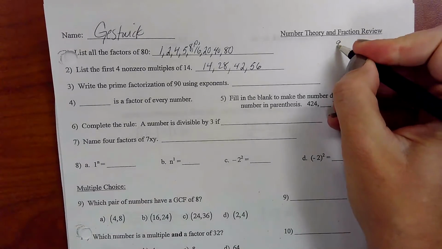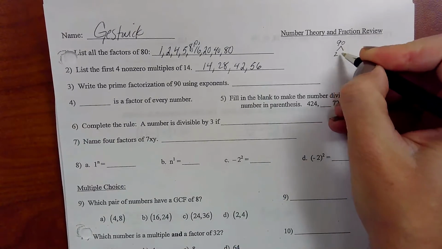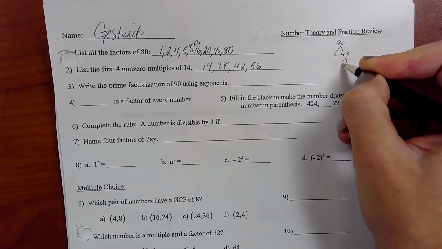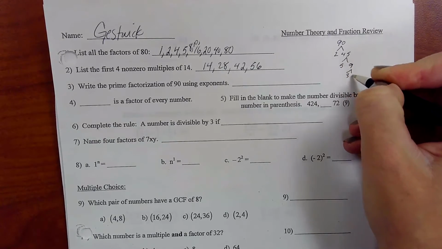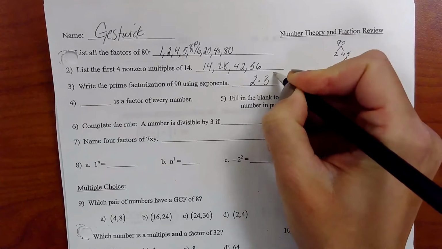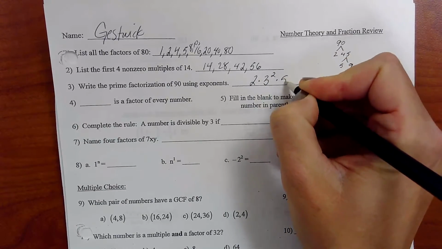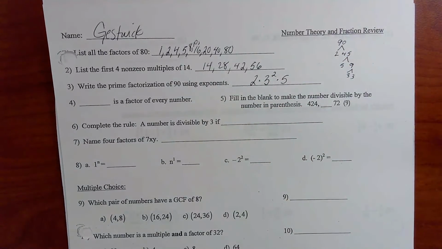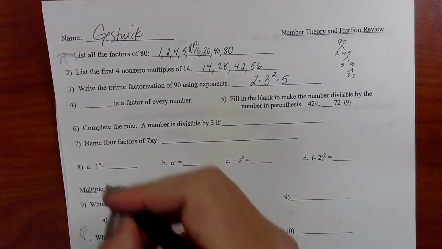Right, the prime factorization of 90 using exponents. Maybe I'll do that on the side here. That'd be 2 and 45, 5 and 9. So 2 times 3 to the second times 5. Okay. Blank is a factor of every number. 1.